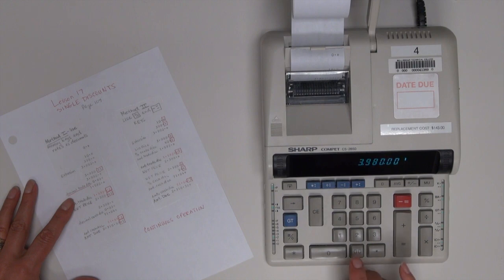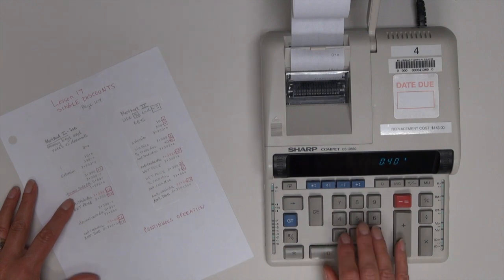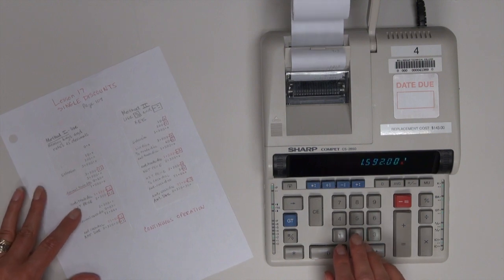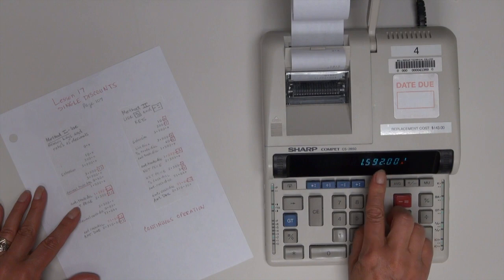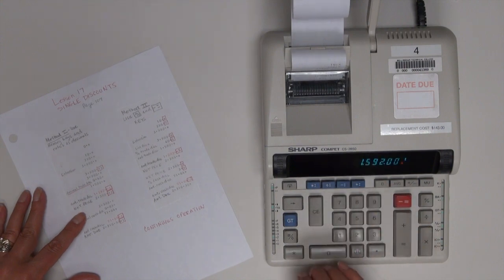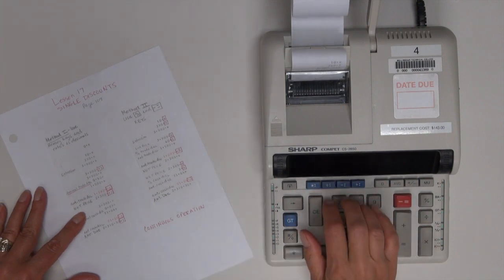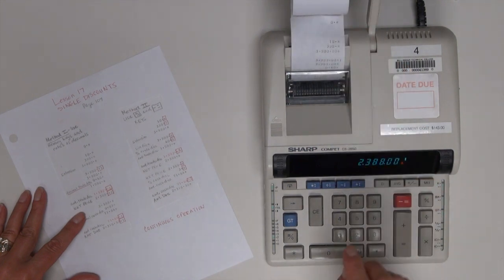Now in this case, we're going to convert the 40% to its decimal equivalent, 0.40, and we're going to put that into the calculator. And now that discount needs to go into memory as a negative. When I subtotal memory, I have my net price.